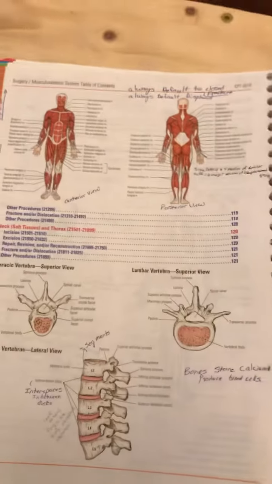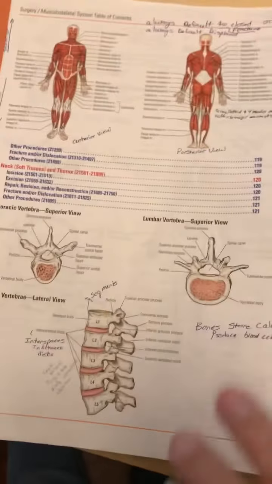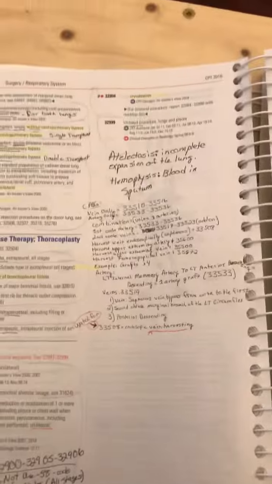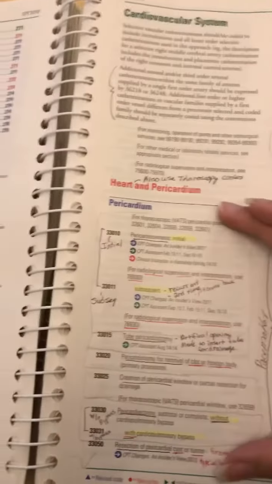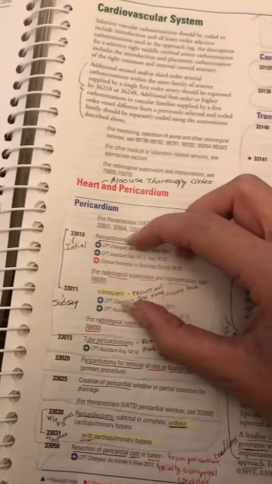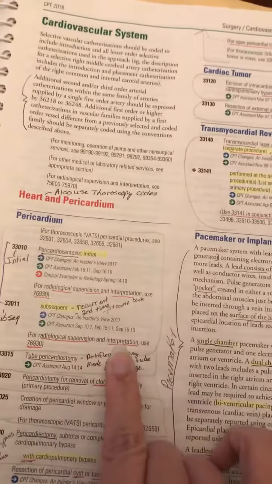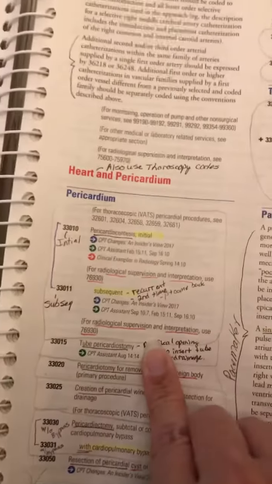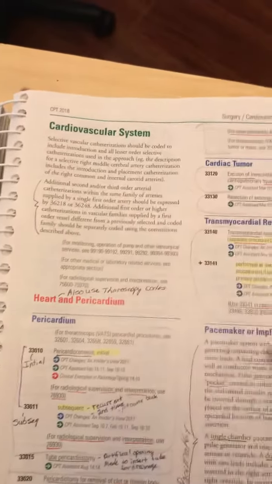Now, there's a lot of questions. You're going to have questions on HCPCS. You're going to have questions on diagnosis. You're going to need to know your guidelines. You're going to need to know what codes go with what. Now, your guidelines are ideally going to be right in front of each section. So this one here, you've got your pericardium, and you've got your little family codes, okay? And you can see here, for radiological supervision and interpretation, use that code. That's very, very important. You need to do that, okay? This is the guideline for it. You need to make sure you read and know the guidelines per each section.